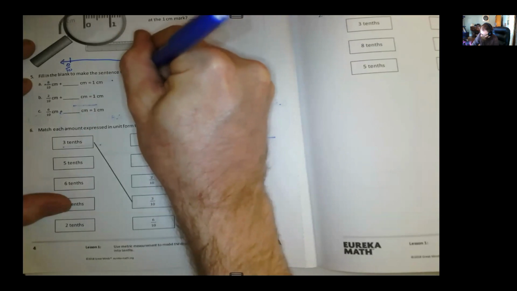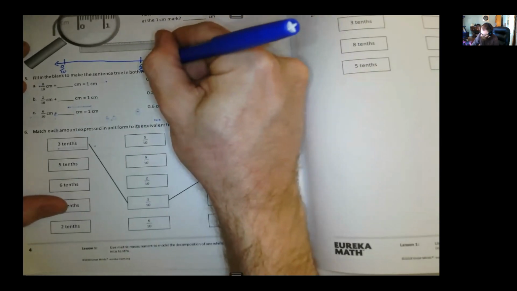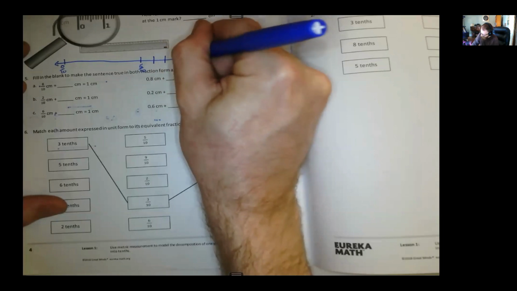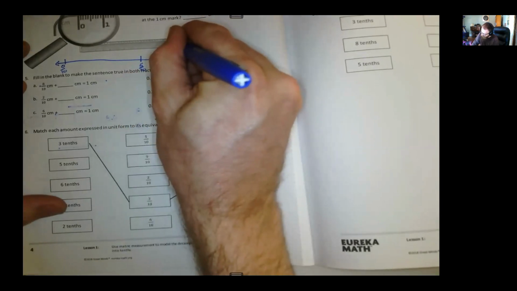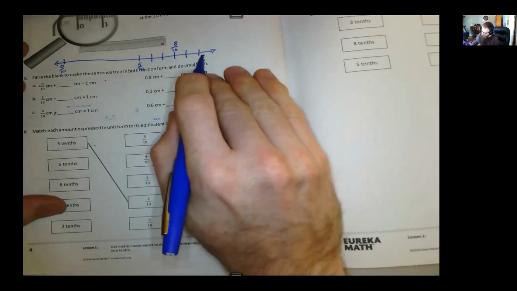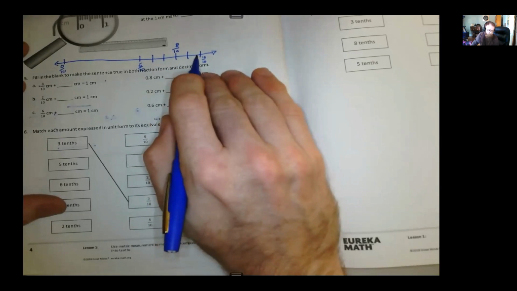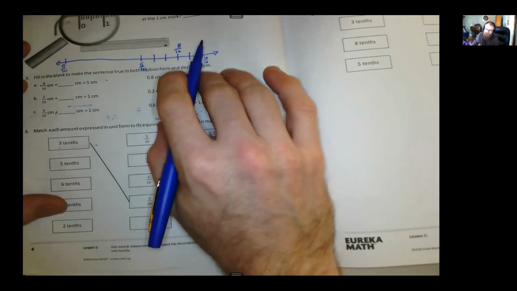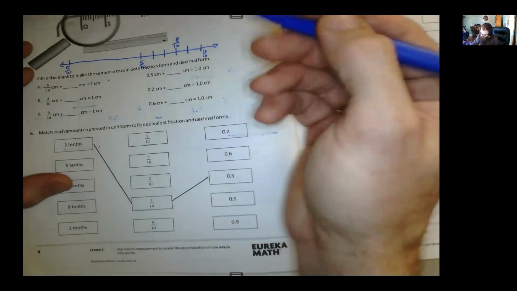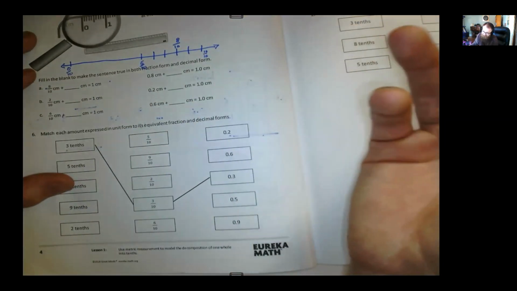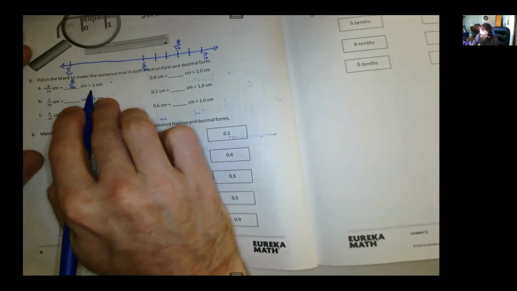Mark 5/10. And count to 8/10, 6, 7, 8/10. How far is 8/10 from 10/10? 1, 2. Count on your number line. It's 2/10 is the difference. If your whole here is 1 centimeter, which it is in all 3 of these problems, then that is represented in a fraction as 10/10 of a centimeter. So 8/10 plus 2/10 equals 1 centimeter, or 10/10.